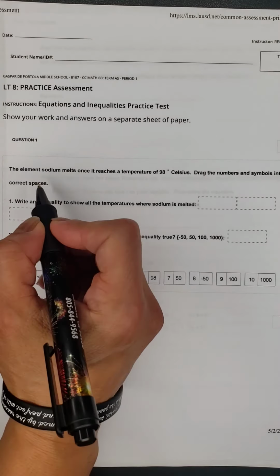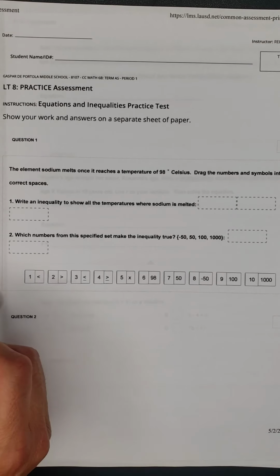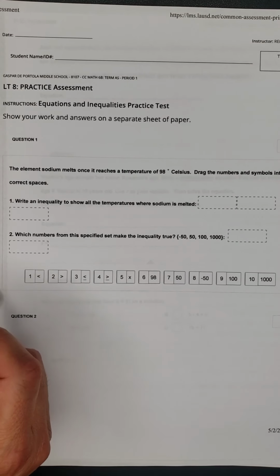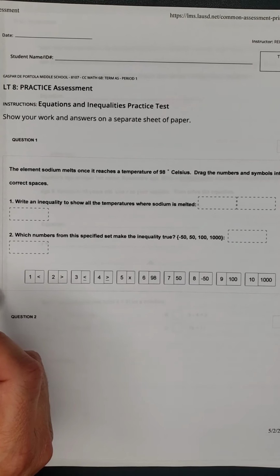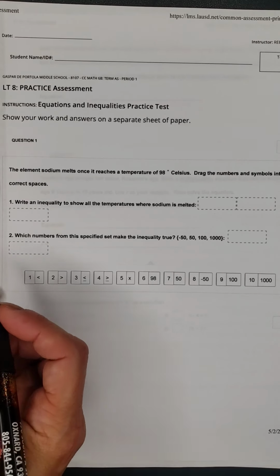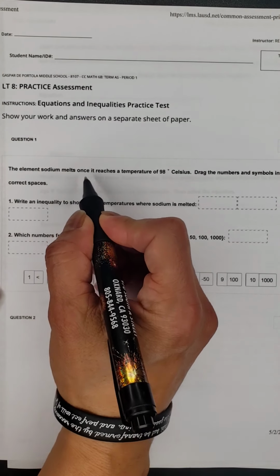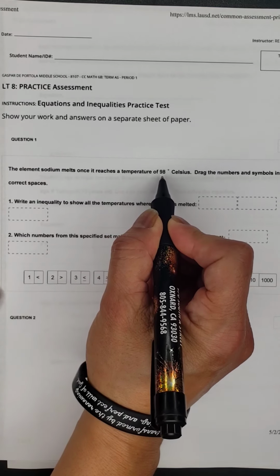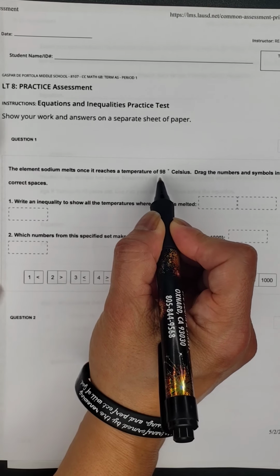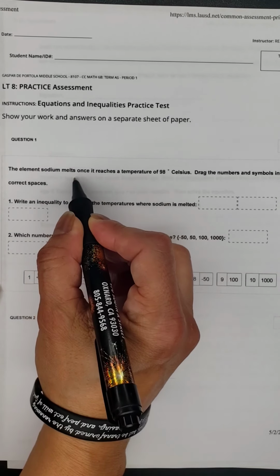Number 1 says the element sodium melts once it reaches a temperature of 98 degrees Celsius. Drag the numbers and symbols into the correct spaces. Melts once it reaches, that means when it hits 98 degrees that it will melt.